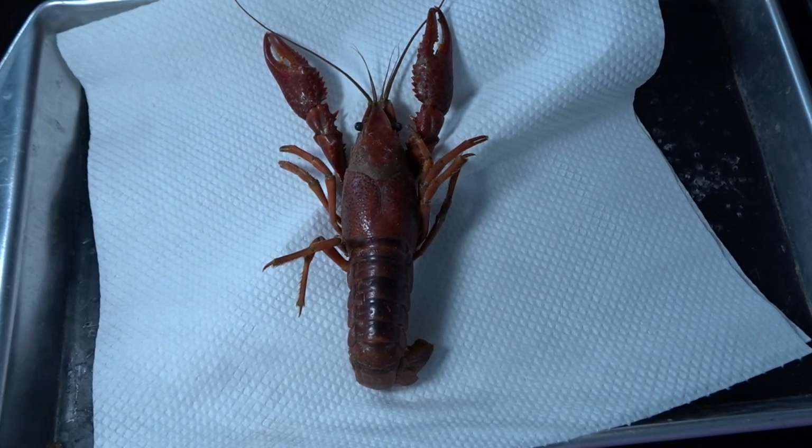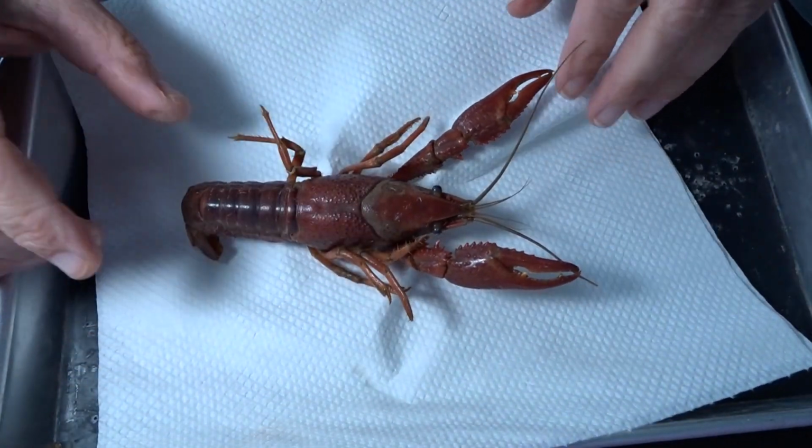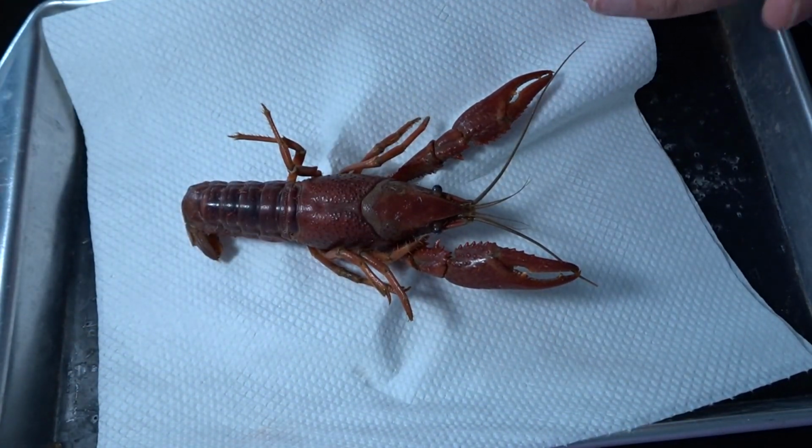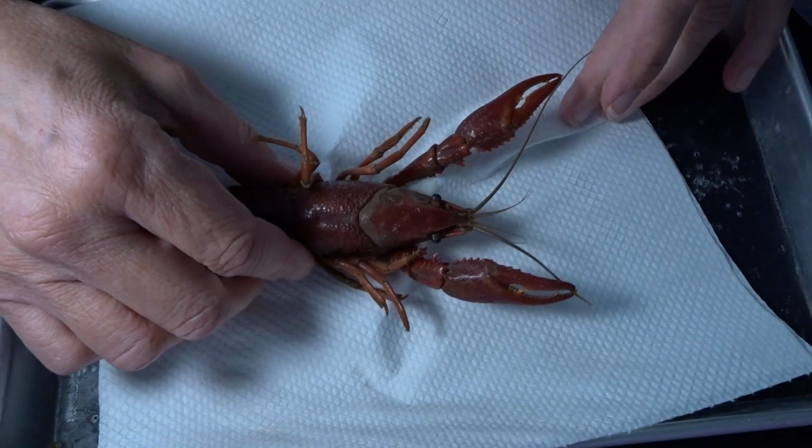Okay, gang, this is the first time I will have ever done this, obviously. So this is our crayfish. You guys have seen the dissection with people who know what they're doing. So we'll give this a shot.